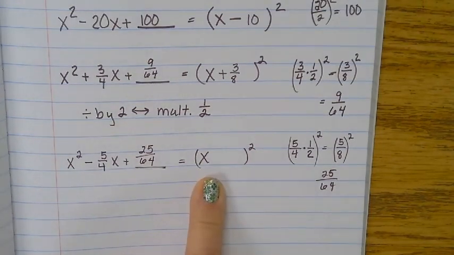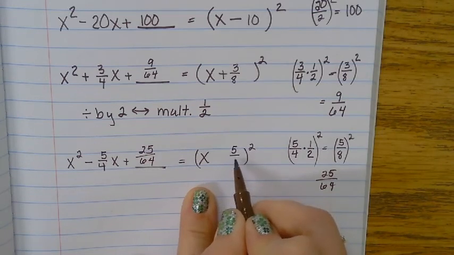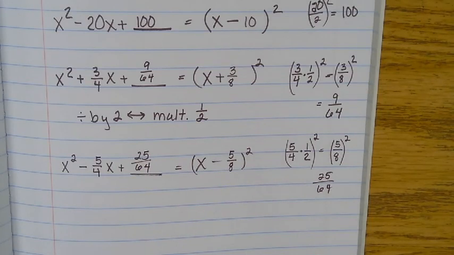And then what goes in here? 5/8, minus 5/8. Okay. Easy enough? Any questions? Okay. So you have an assignment.